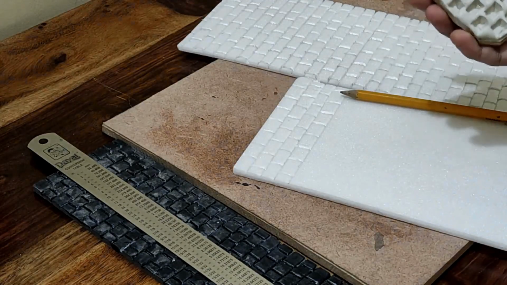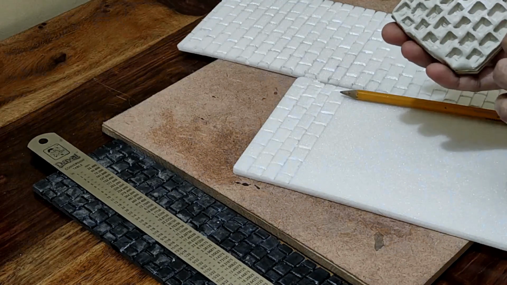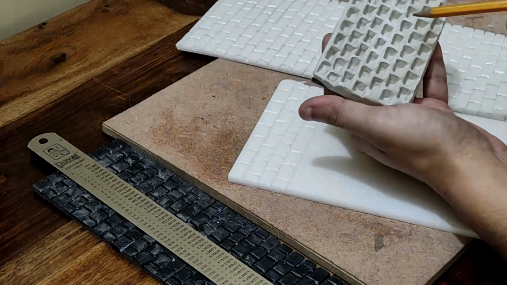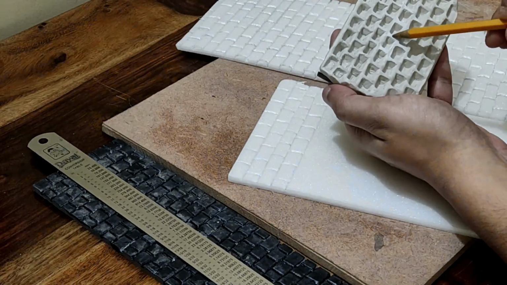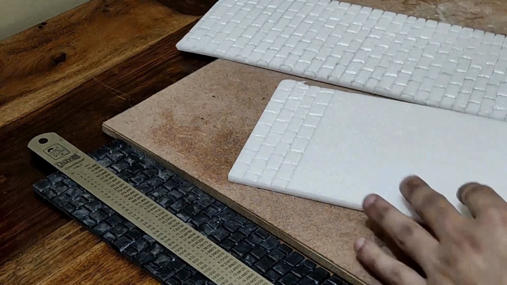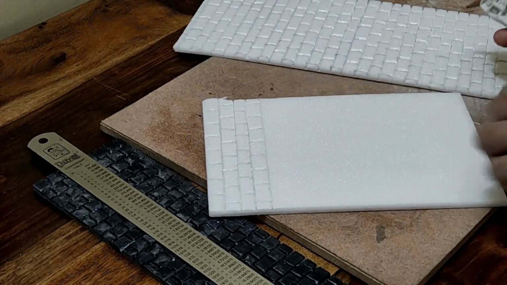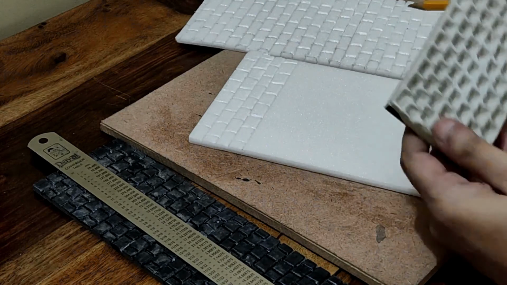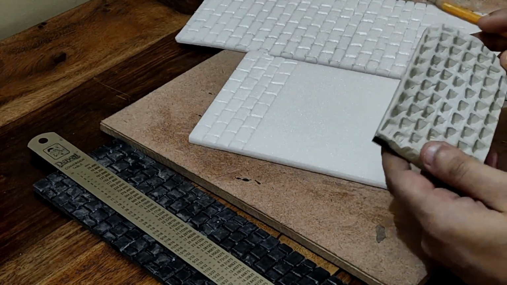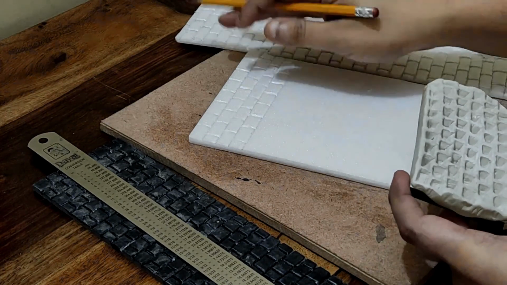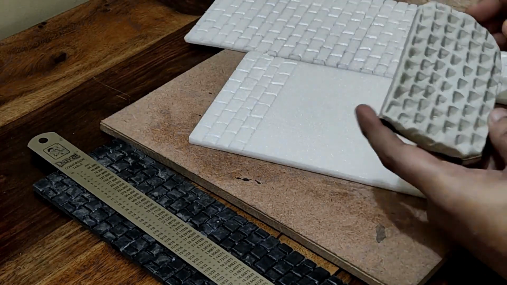You have this template cut out onto the rolling pin, and I tried to do this using clay, but I couldn't get it right because these edges are not sharp enough. Even if you press it onto the surface, it's not going to create any indentation. So if you are in an area where you can get access to these rolling pins, it's very good. It's the fastest way to get these things done.